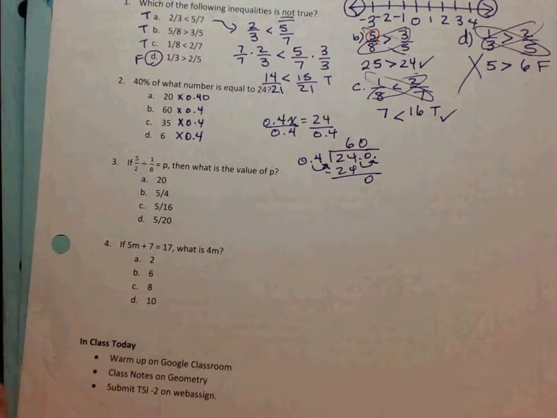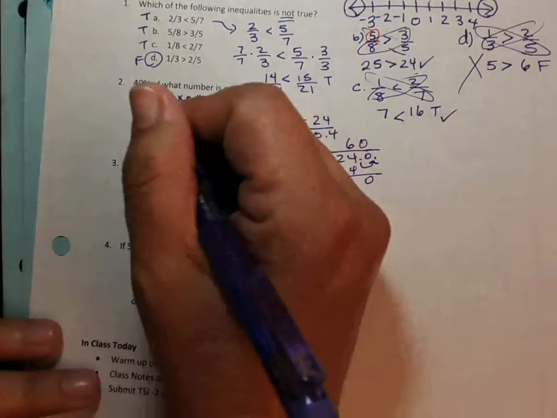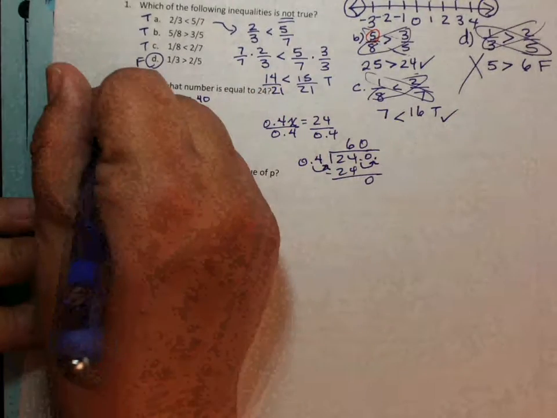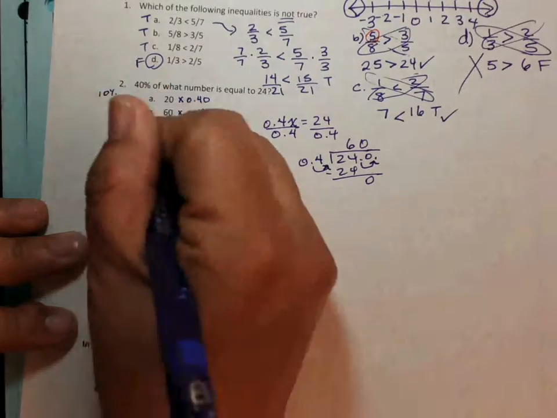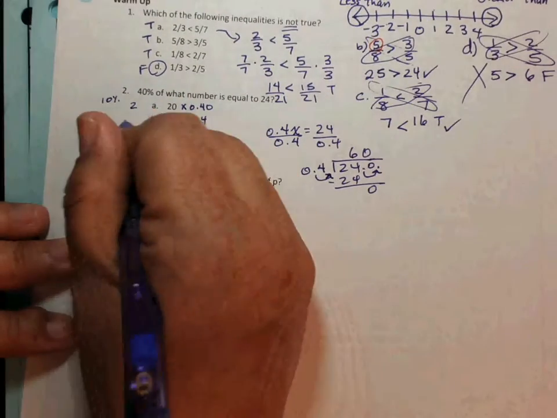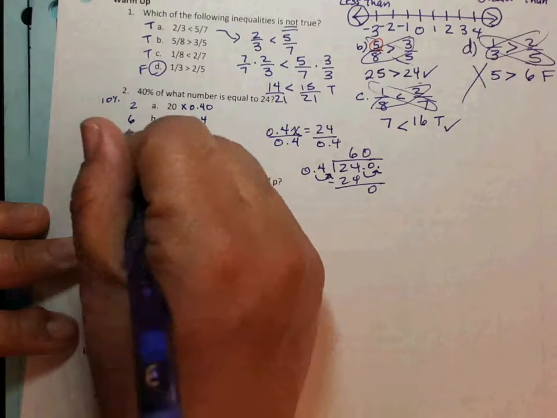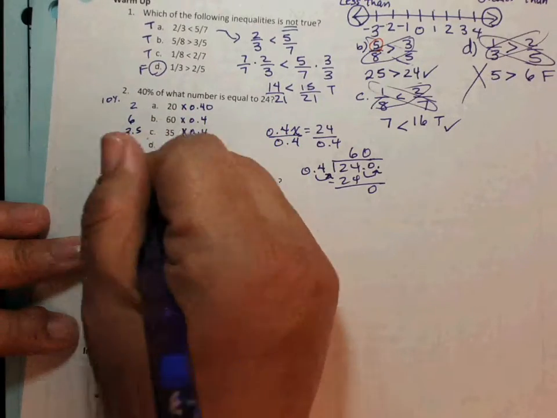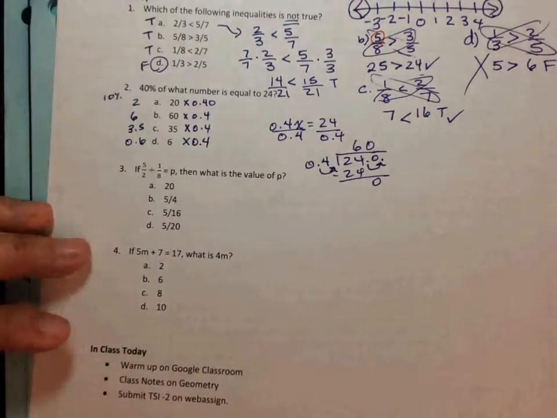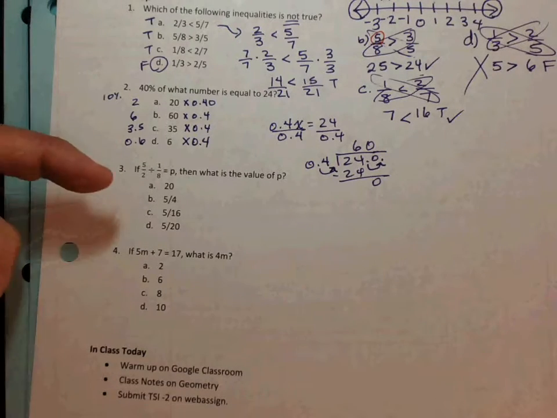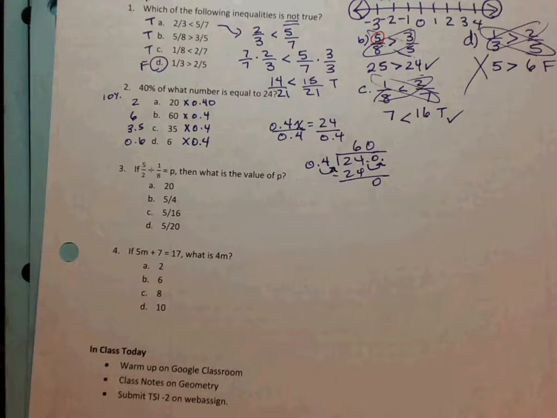But here's some of the really clever things. Here's some of the clever ones that some of the kids did. Some of the kids were not comfortable with multiplying by 0.4. Some of them said, I know 10%. I'm good at 10%. So they did 10%. 10% of 20 is 2. 10% of 60 is 6. 10% of this is 3.5. 10% of 6 is 0.6. But I want 40%. So just multiply all these by 4 and see which one gives me 24.